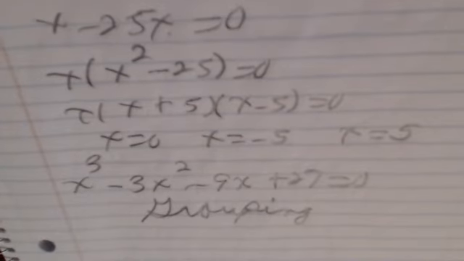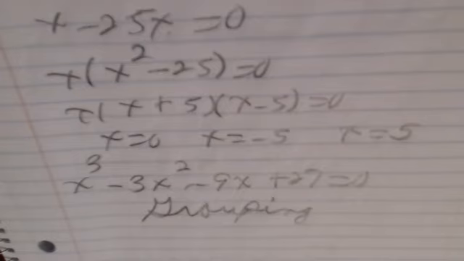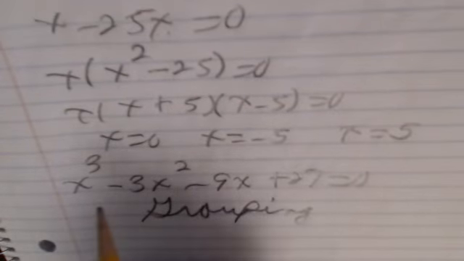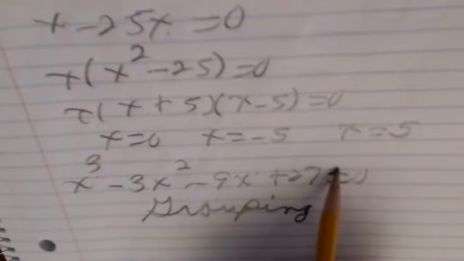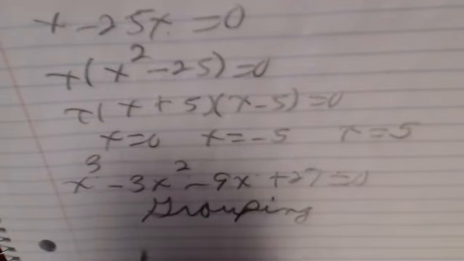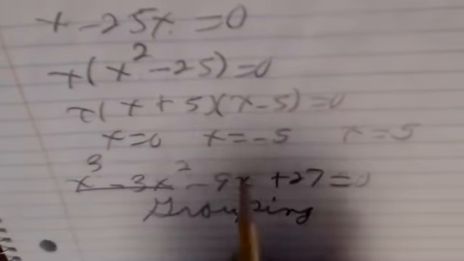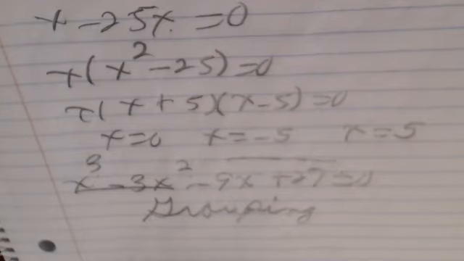And I'm going to say in this course, 99% of the time, you're going to group them 2 by 2. The first thing you do is make sure they're in the right order. I have x cubed, x squared, x to the first, and then no x. You need to put them in descending powers before you start the factoring. I just got through saying we're going to group them 2 by 2. So I'm going to take these 2 and these 2.